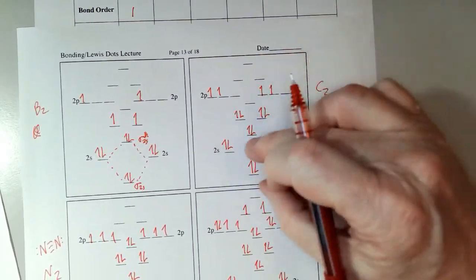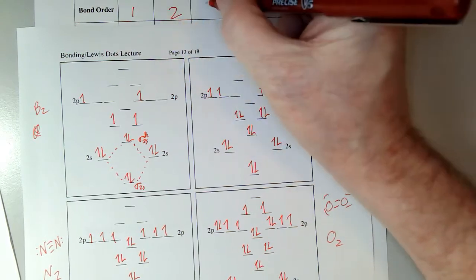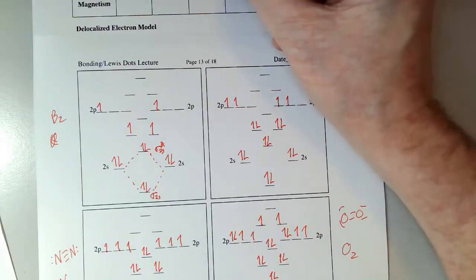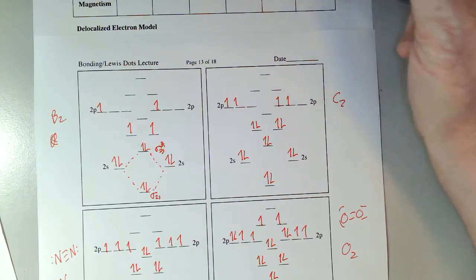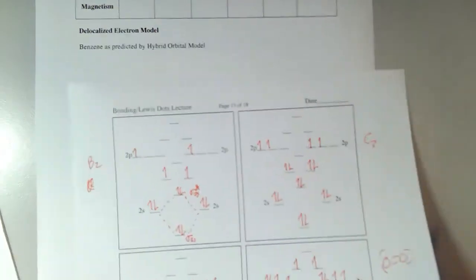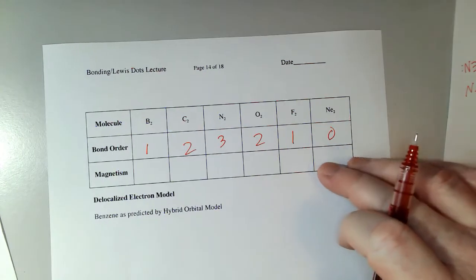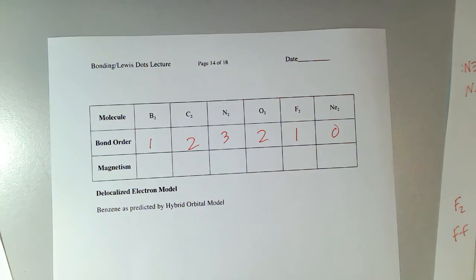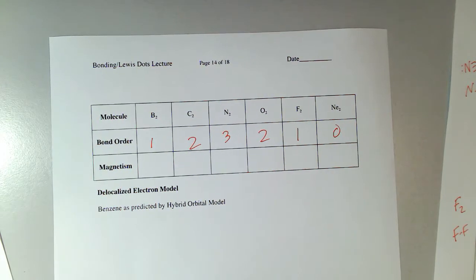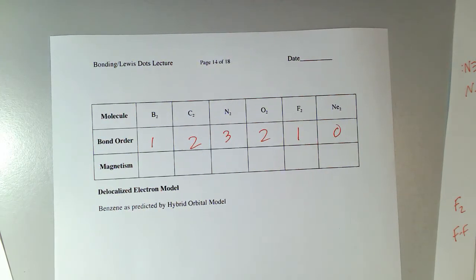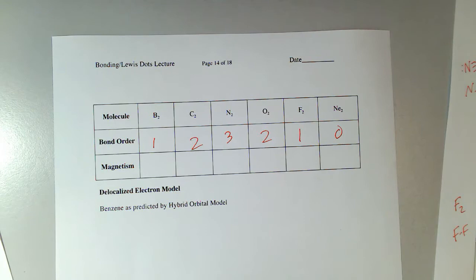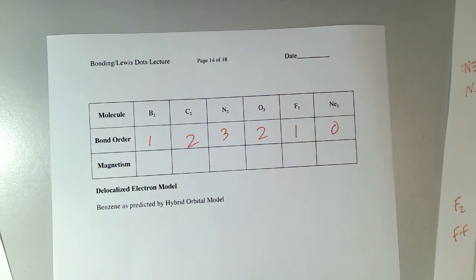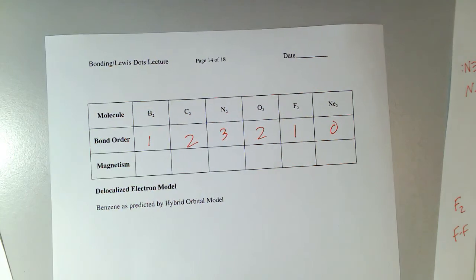And in the C2 diagram, I can see a bond order of 2. For N2, I see 3. For O2, I saw 2, 1, 0. Okay, so bond order is essentially the number of bonds between 2 atoms in a molecule. And it's possible to get fractional values, which is cool because that helps us with explaining resonance.